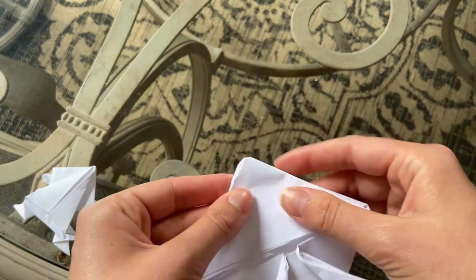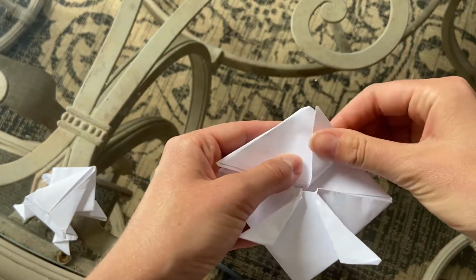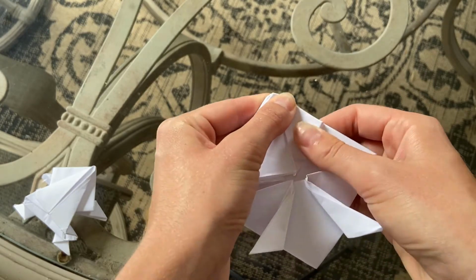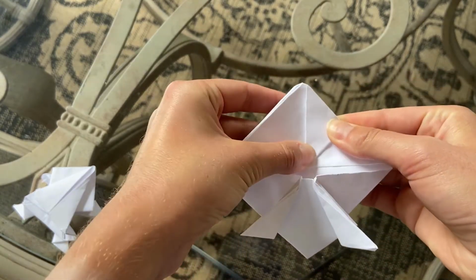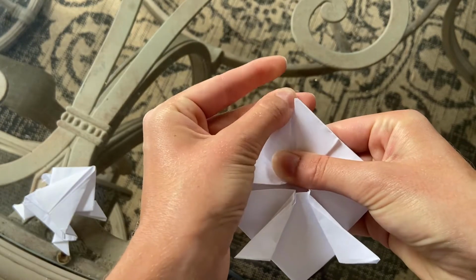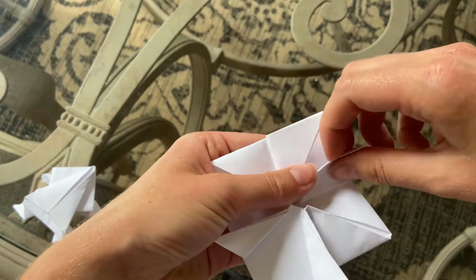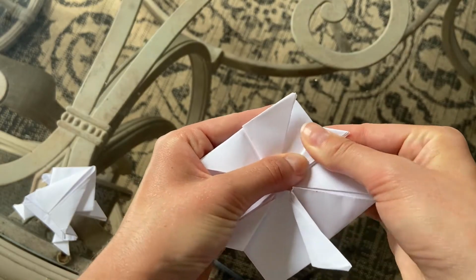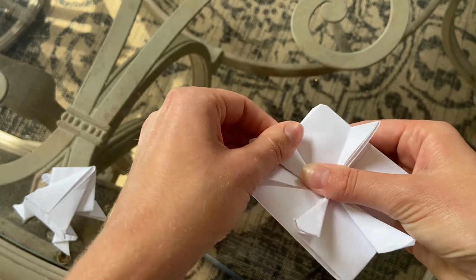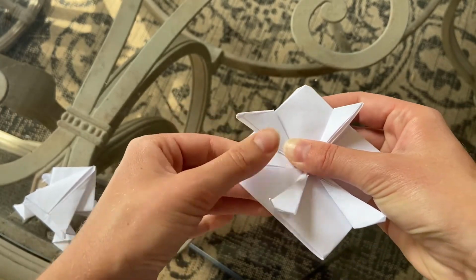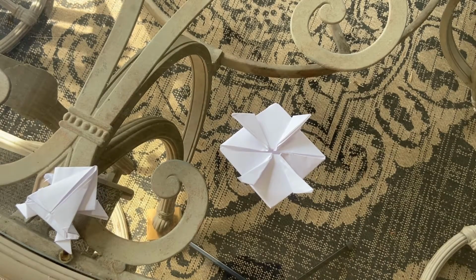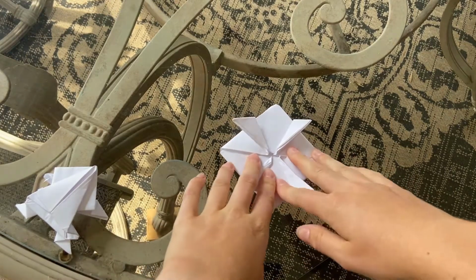And now we're going to do the same thing for this other side on the top. We're going to fold the corner up, fold this corner up, and then fold them back to make some froggy legs. Like that. And remember, at any time you want, you can color any of these pieces.